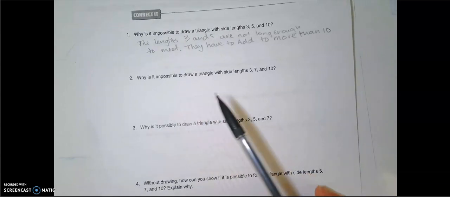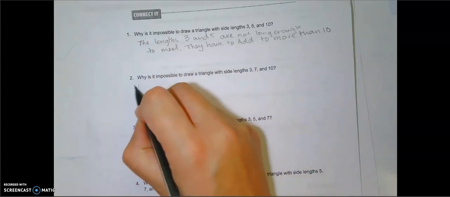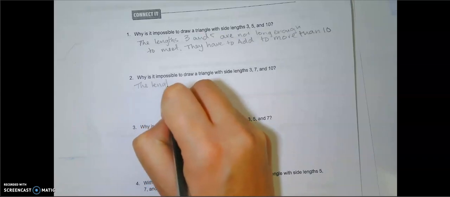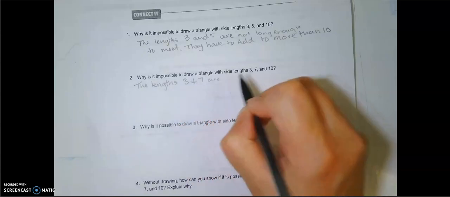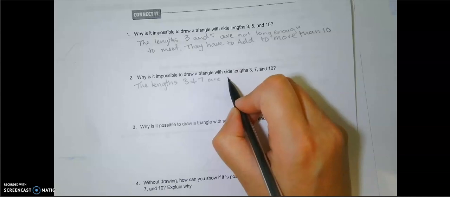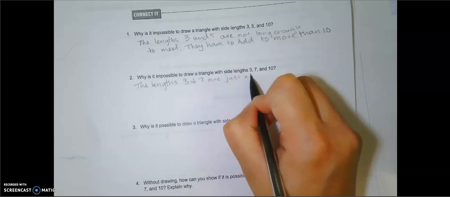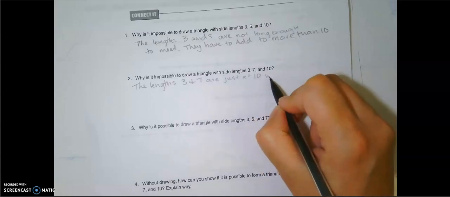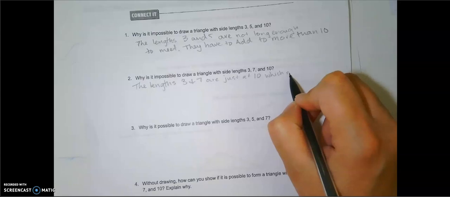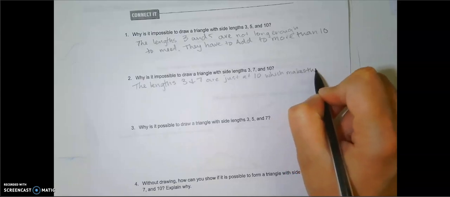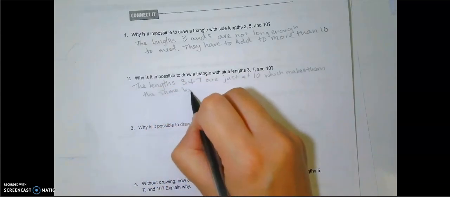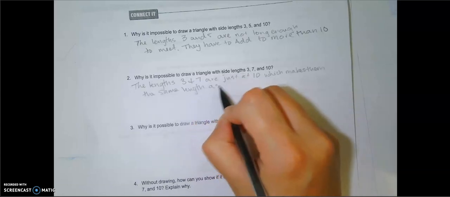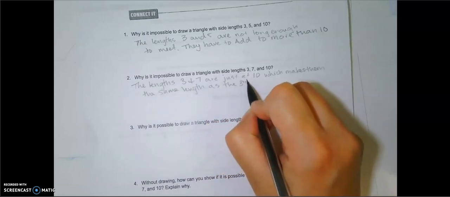So then it comes down to, why is it impossible to draw a triangle with side lengths 3, 7, and 10? And with 3 and 7, the lengths 3 and 7 are just at 10, which makes them the same length as the third side.